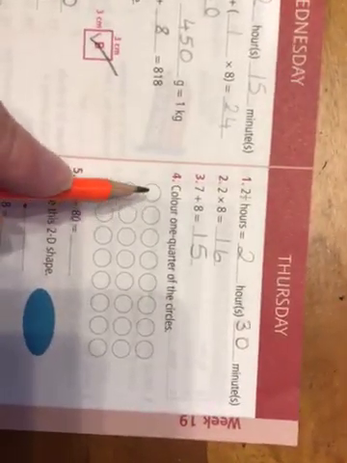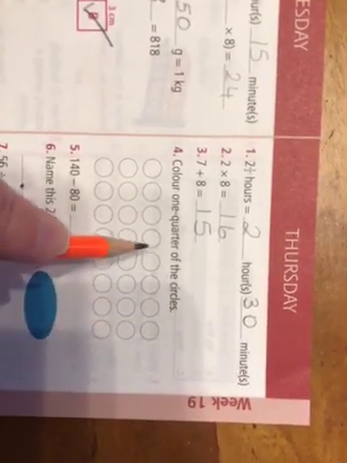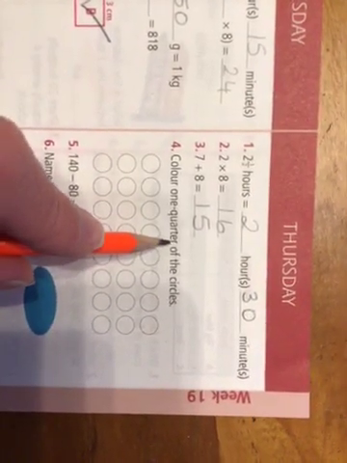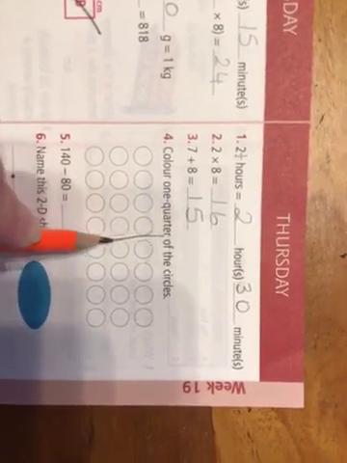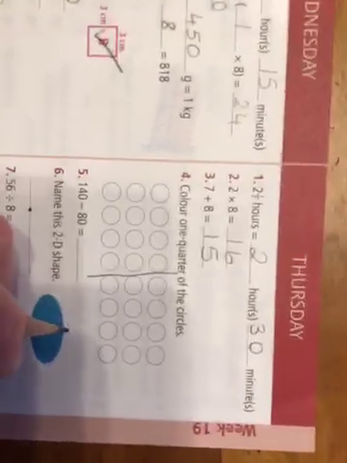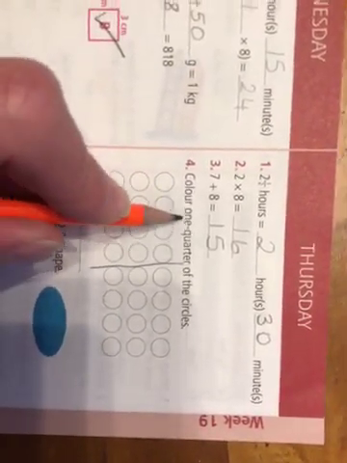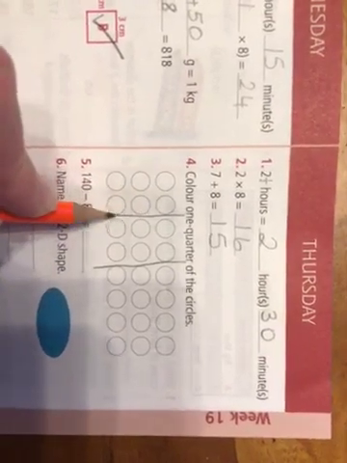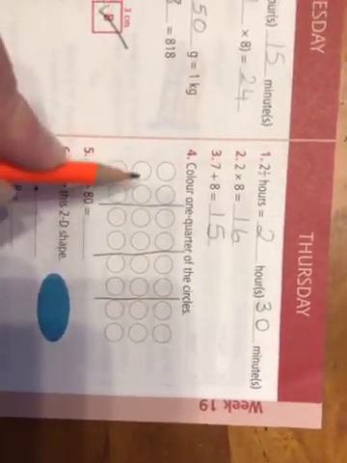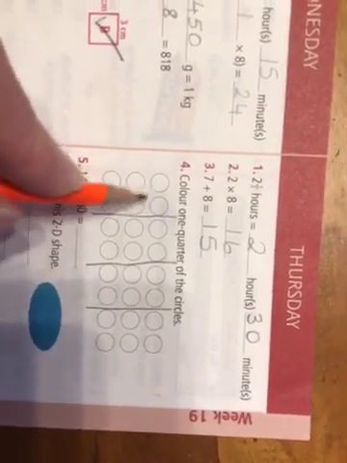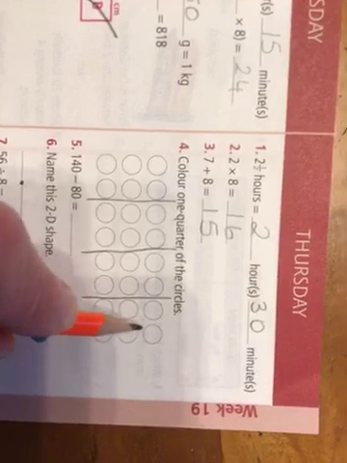Now it says, colour 1/4 of the circles. So I have to split these circles into quarters, into 4 groups. So the best way of doing it, split it into a half first. Then each half you want to split in half again, and that will give you quarters. So if I split it like this, I should have 4 equal groups. That'll be 1/4, 2 quarters, 3 quarters, 4 quarters.